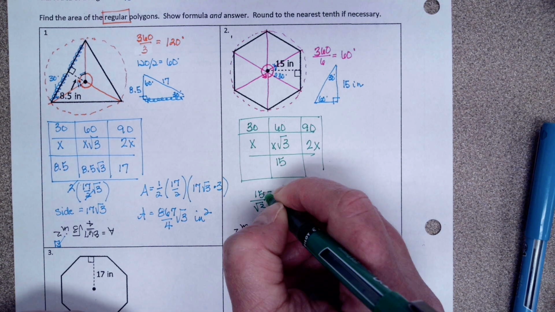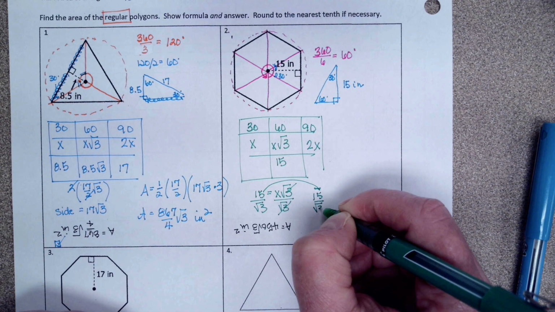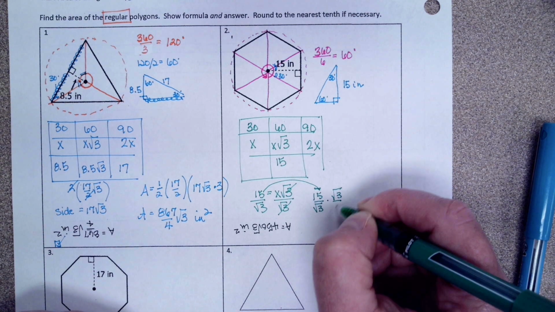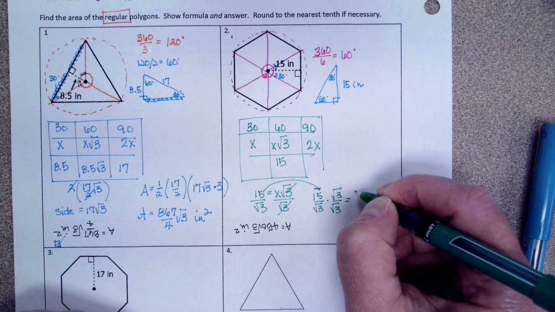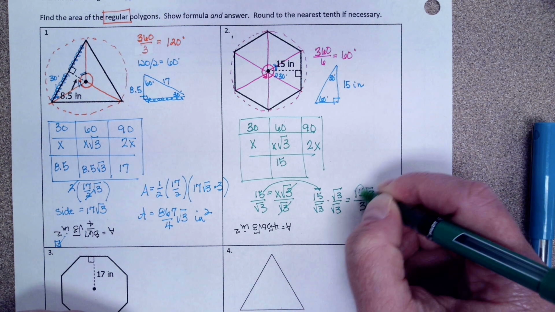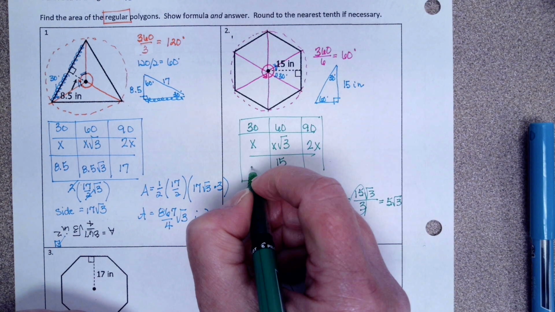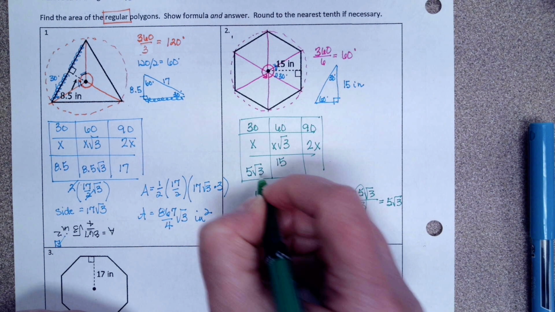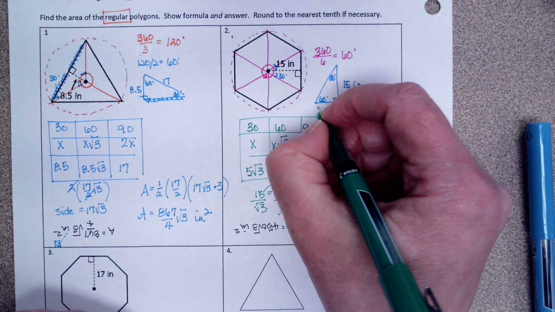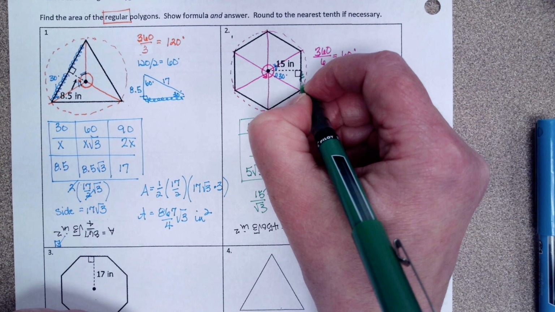Again, you are excellent algebra students, so you know you can't leave it that way. So 15 over square root of 3 multiplied by the square root of 3 over the square root of 3. 15 root 3 over 3. That can reduce, and so we're going to get a 5 root 3. That's our x. Okay, which is here. So on my picture, that's here.